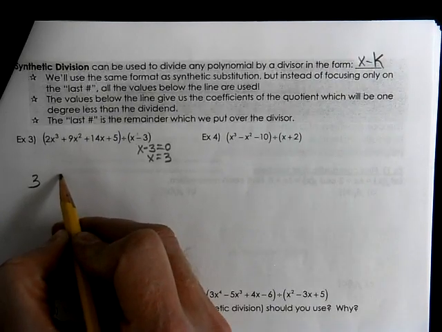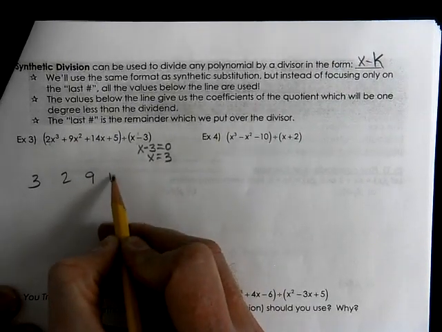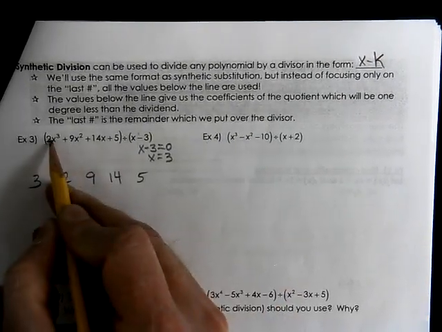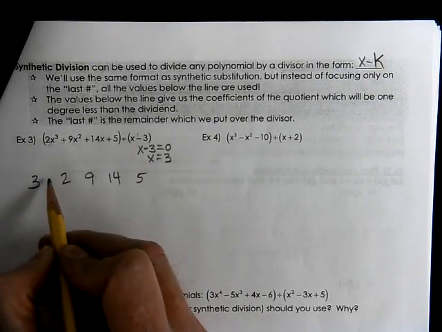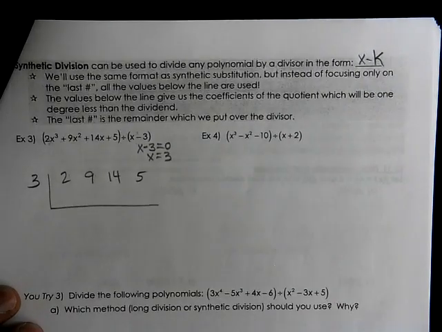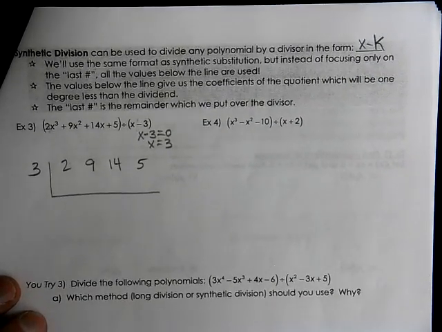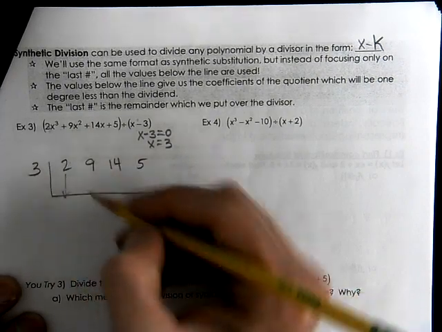So as we know about synthetic, we use our coefficients. Drop down your 2, the 9, the 14, and the 5. Every term is listed. So from here, you should know exactly what to do. I would encourage you to consider what would come next with synthetic. We drop down our 2. Very good.